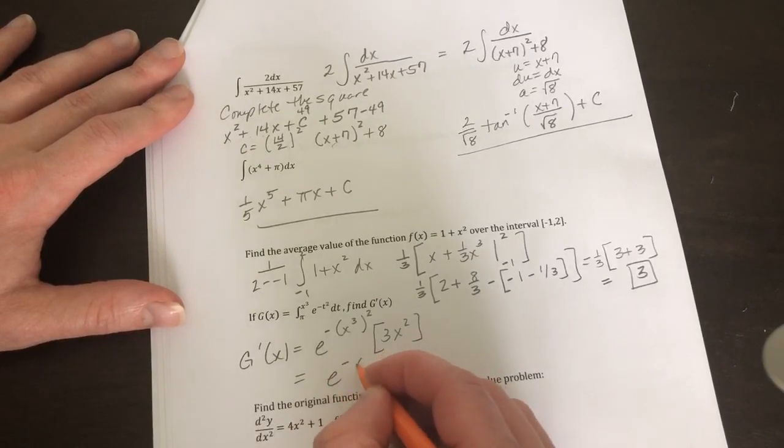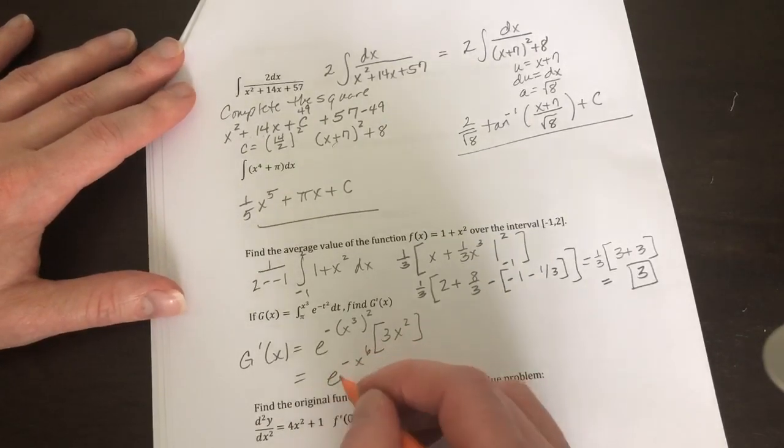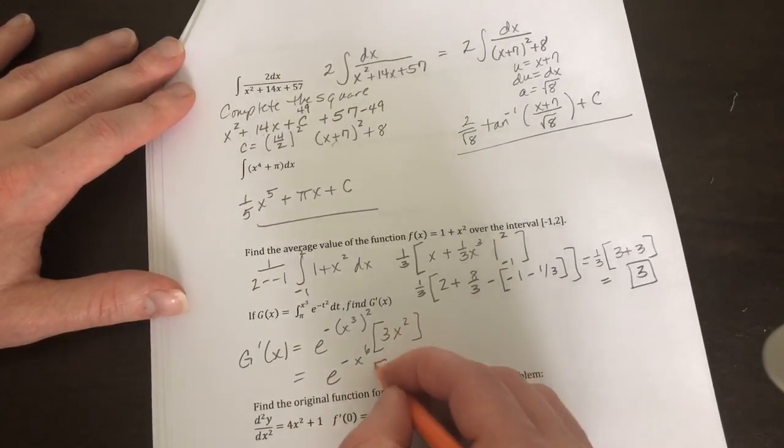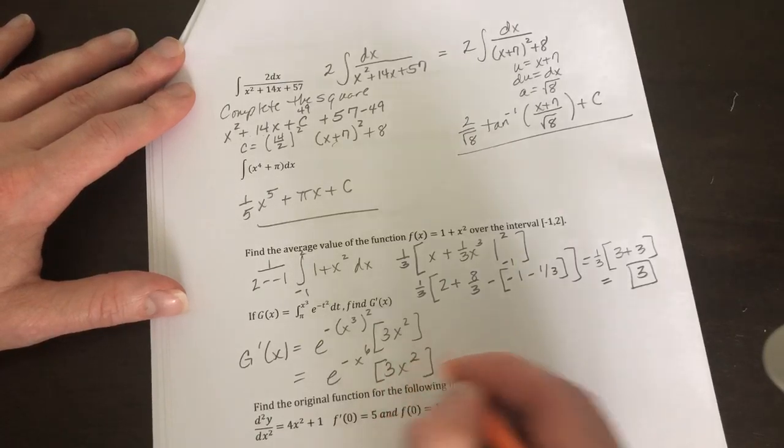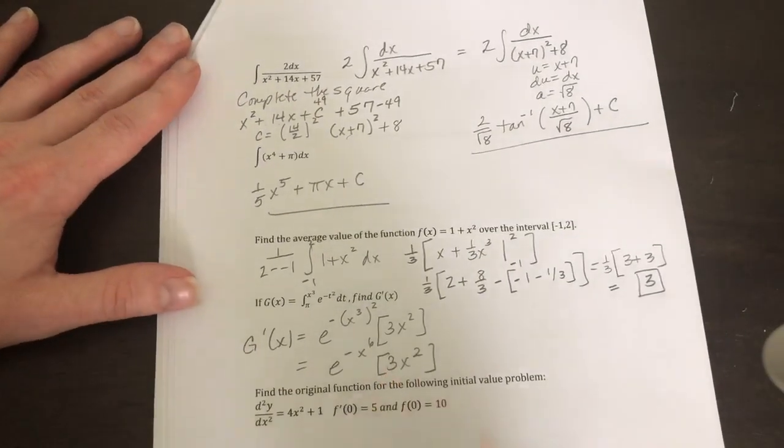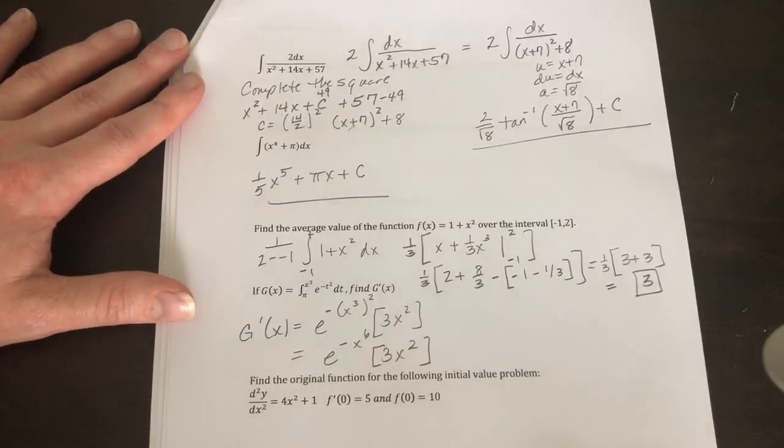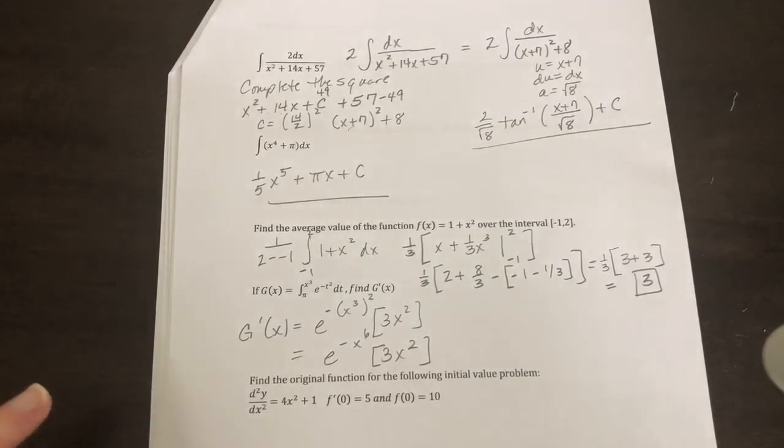So this is e to the x to the negative 6, e to the negative x to the 6th power times 3x squared. Super important that you remember how to do this, because we're going to be spending a lot of time on that in the next lesson.